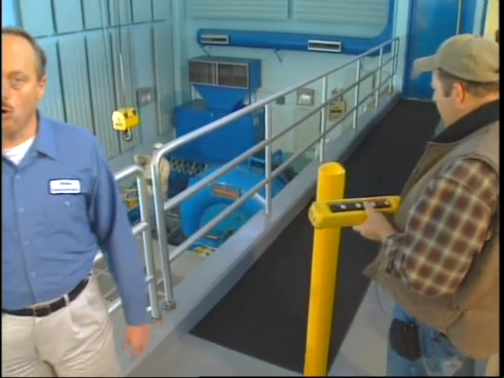The operator can't always see everything needed to move large loads, so a signal person will help guide them. Voice and two-way radios are sometimes used, but what about a noisy environment? That's when a predetermined set of hand signals is used. Now, there may be slight variations in the signals we're about to show you, but the important thing is that both the operator and the signal person are on the same page.